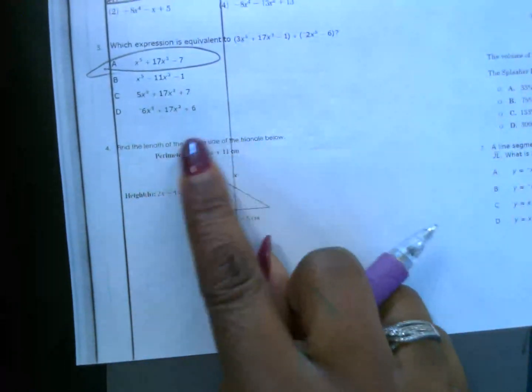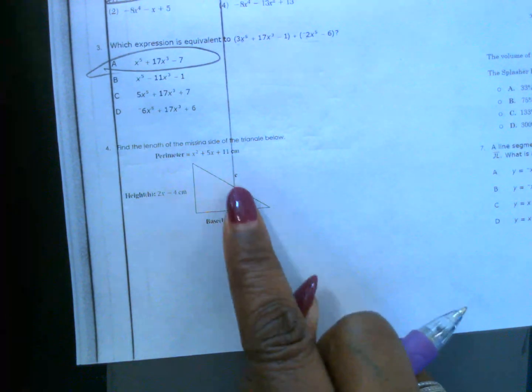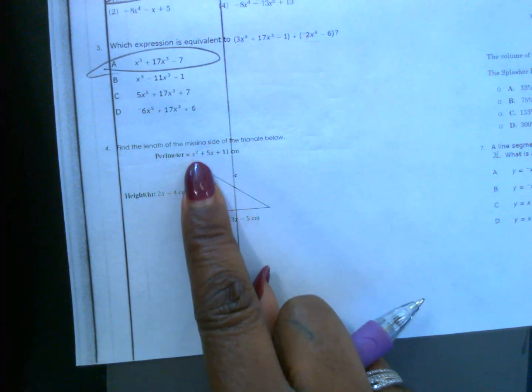Now it says this is the perimeter. That's the length of all these sides. In order to find this side that's missing, we have to add these two together and subtract it from the whole perimeter to figure out what's left. So we're going to add these two side lengths together.